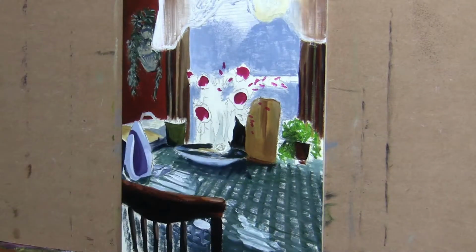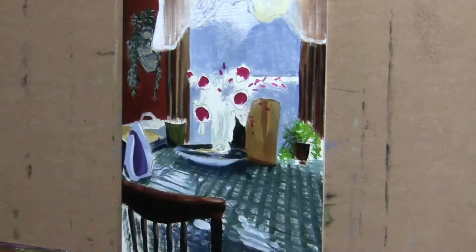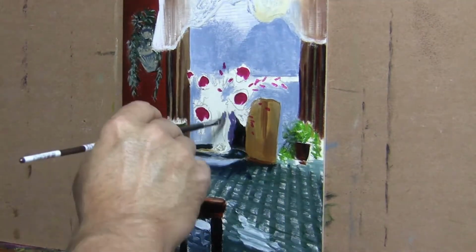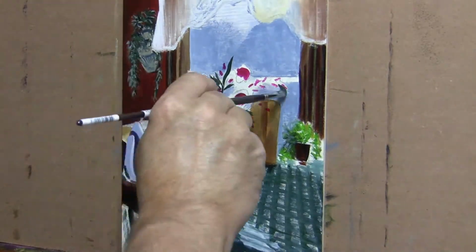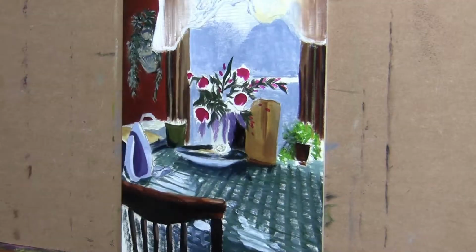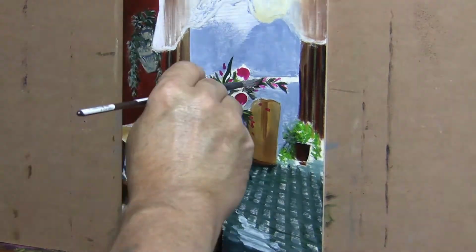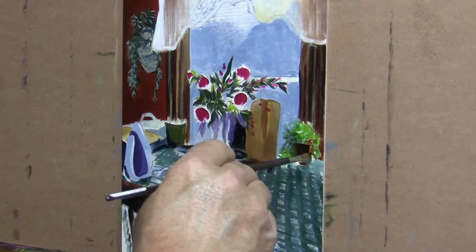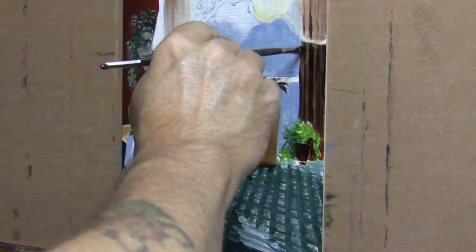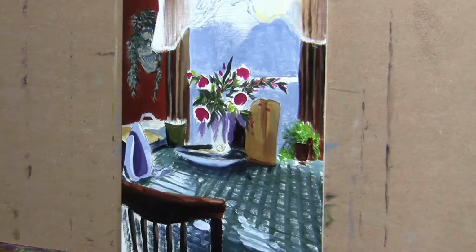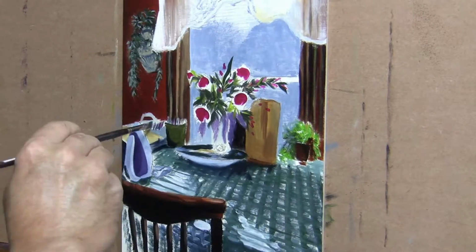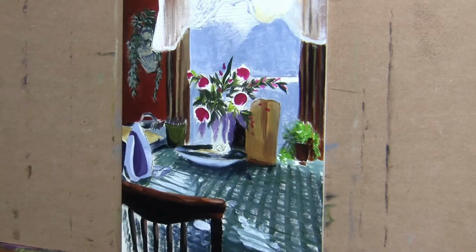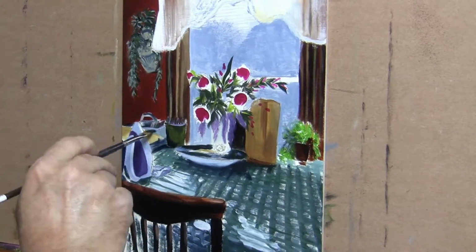Here again, in this area where the flower vase is, not a lot of detail. Really didn't go crazy on the rose buds. Just kind of a couple little swirls in there to give the effect that they were a flower, and I was happy with how that looked. I thought the effect was good.